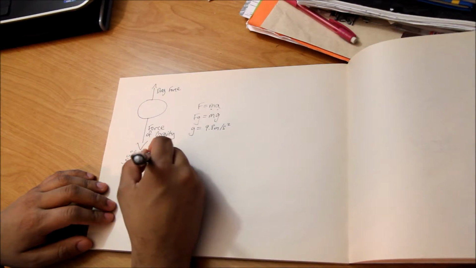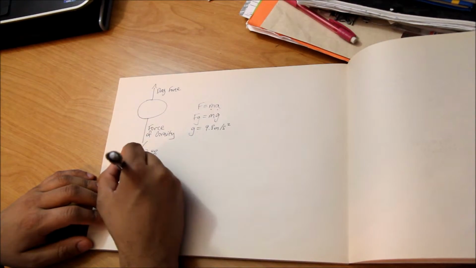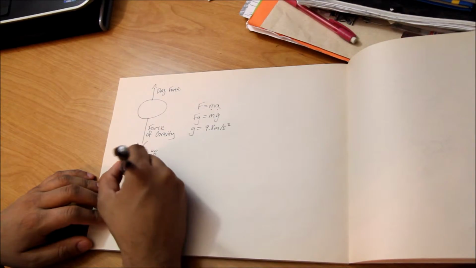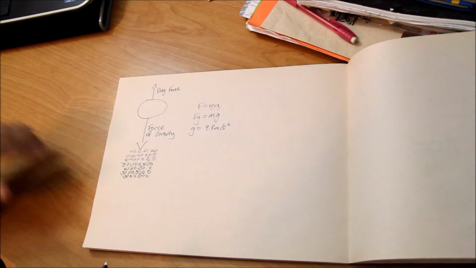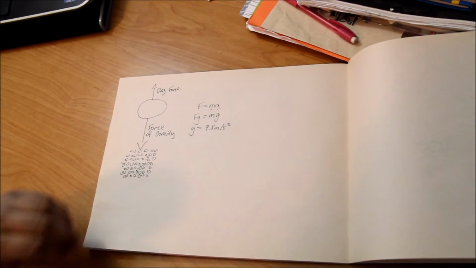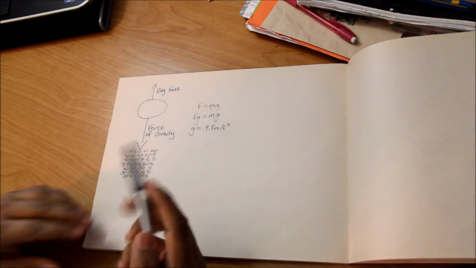More distance means more contact with air particles. So an increase in contact with air particles. Now, what that means for terminal velocity is that the drag force is also going to increase.